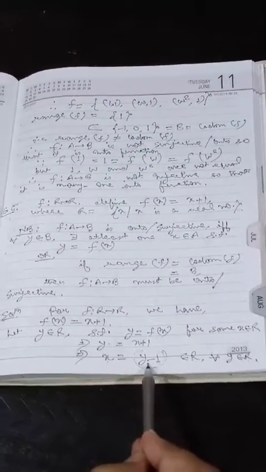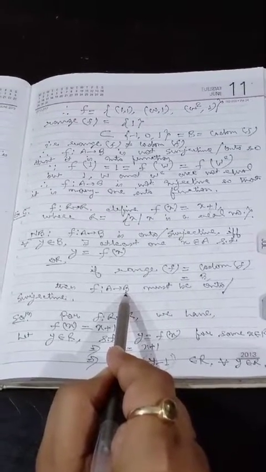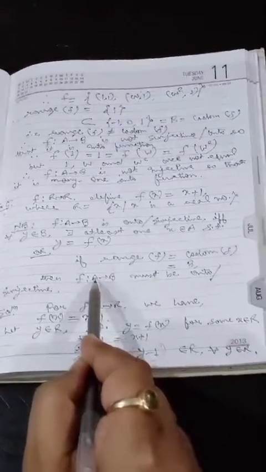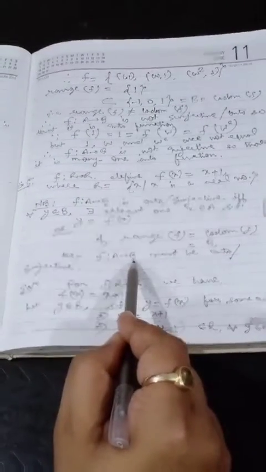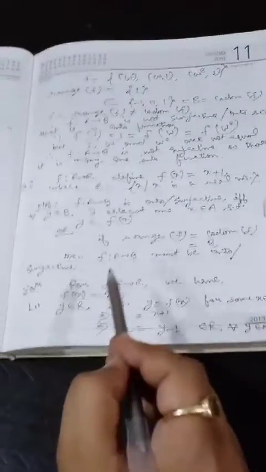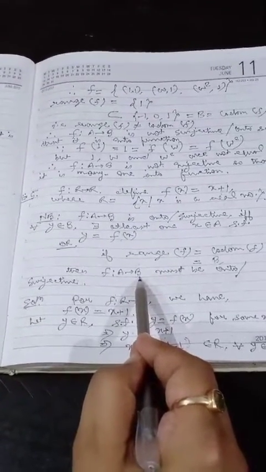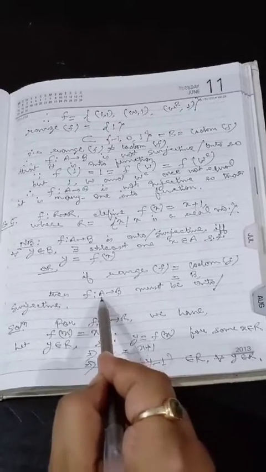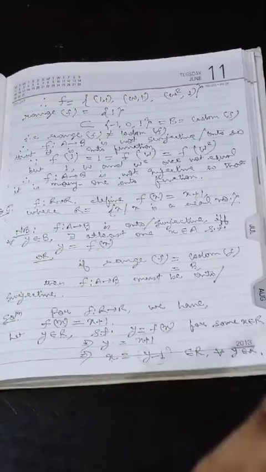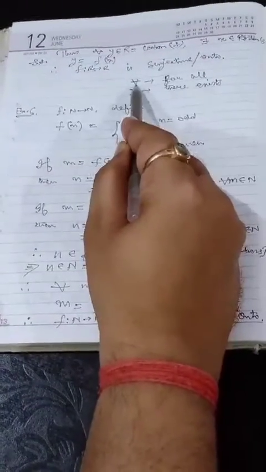So what is this showing? That for every element in the codomain of the function, there is some element in the set A with which that element of the set B is associated. It means not a single element in the codomain B of the function f(x) is left for which we are not getting any pre-image in the domain of the function. So that's why this function is of course a surjective function. Here this symbol stands for there exists and this symbol stands for all.